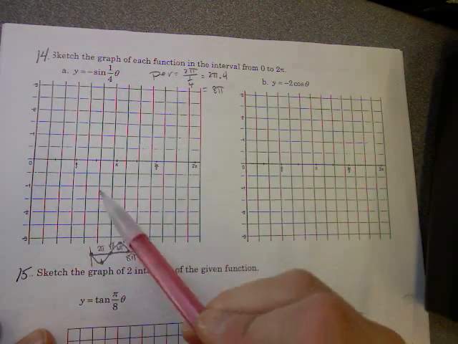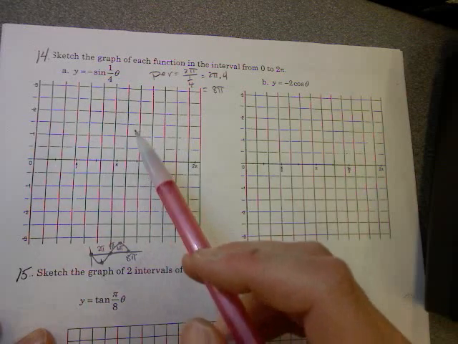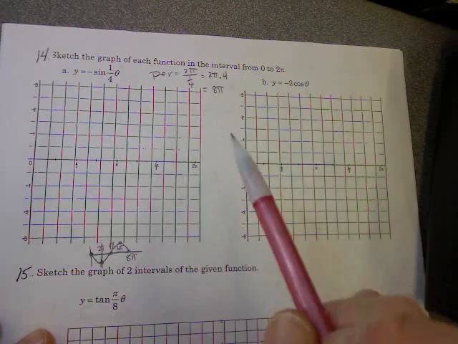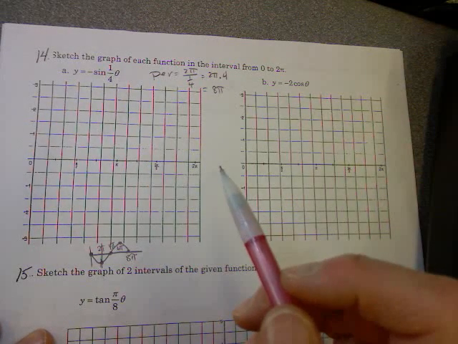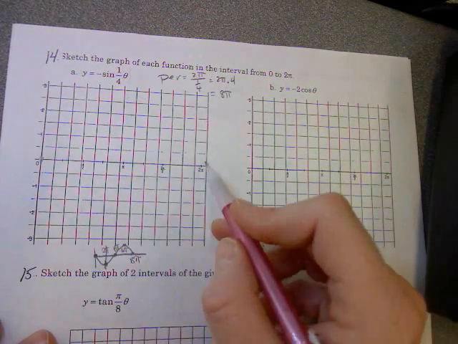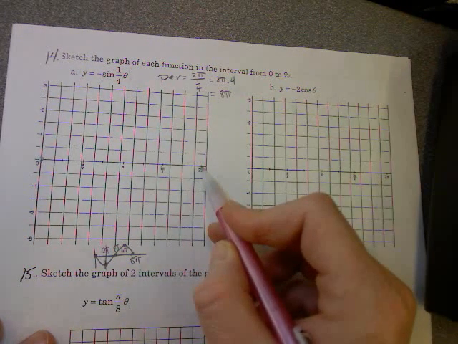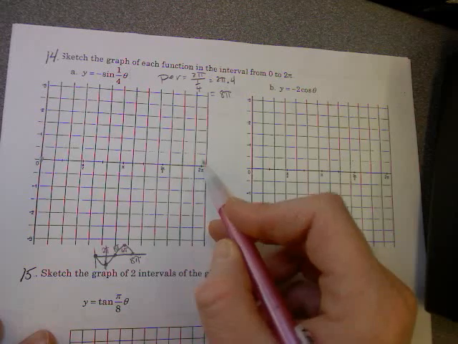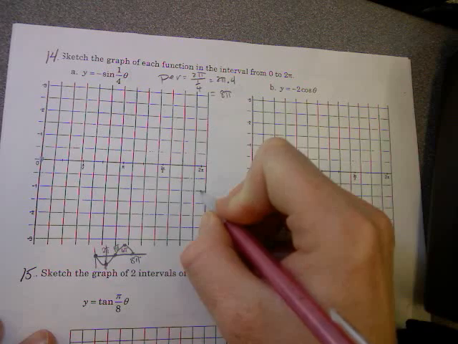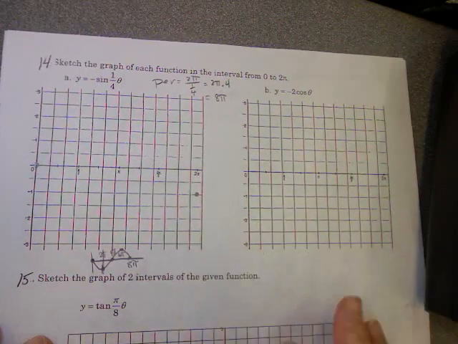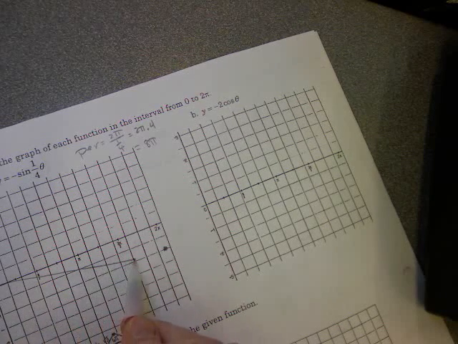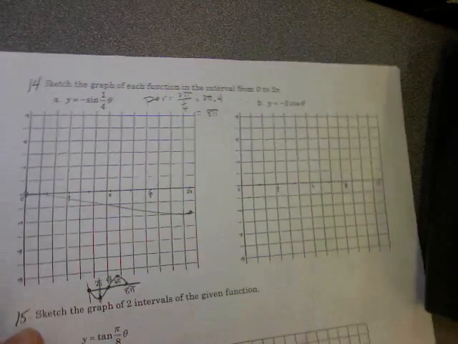So if we're only graphing between 0 and 2 pi, we're only going to see this portion of the graph here, and that's 1/4 of the graph. And so we're going to start at 0, 0, and at 2 pi, which is all the way over here, we're going to go down to our amplitude, which is just 1. So at 2 pi, we go to -1, and that's the whole graph. So that's all you can see.